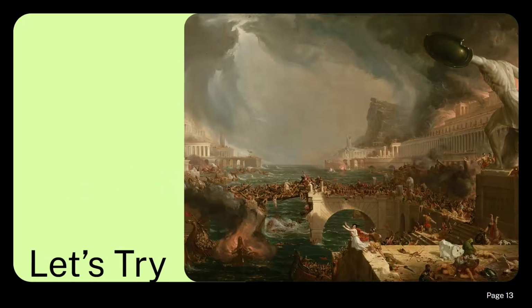Let's try looking at Cole's piece using our 4-step process. Number 1, describe. This is done by Thomas Cole. It's called Destruction, and it's part of a 5-part series of Empire, right? And it was done in 1836. It's oil on canvas. Do you see that I still have not told you anything that's happening in this image? I just told you what it is.